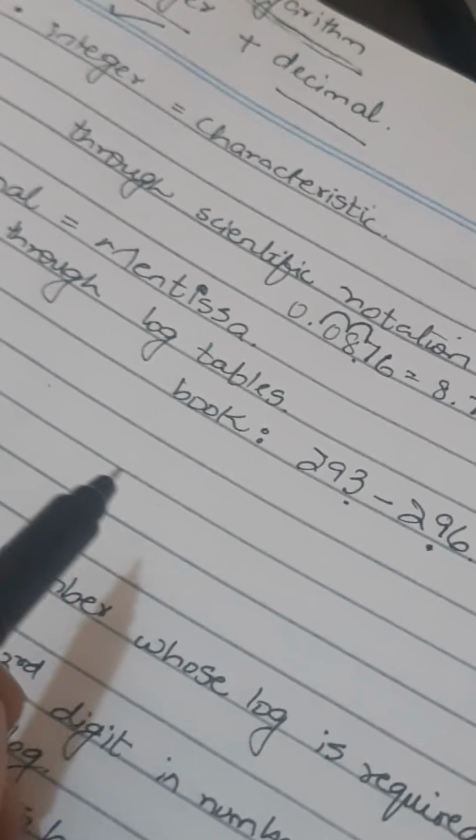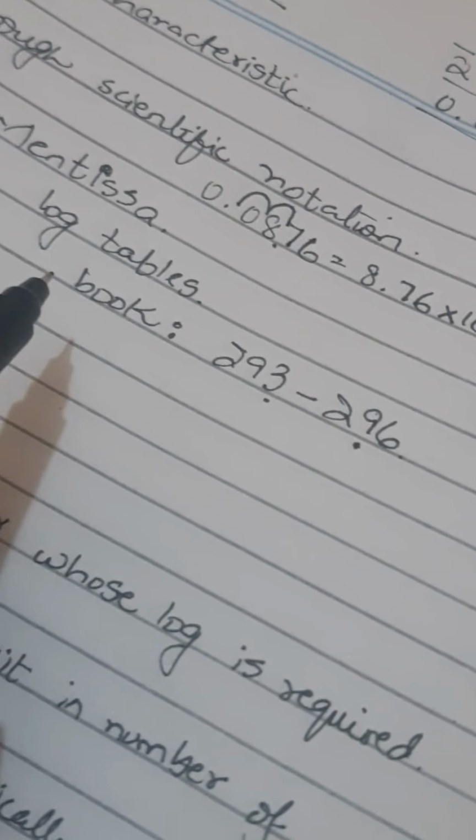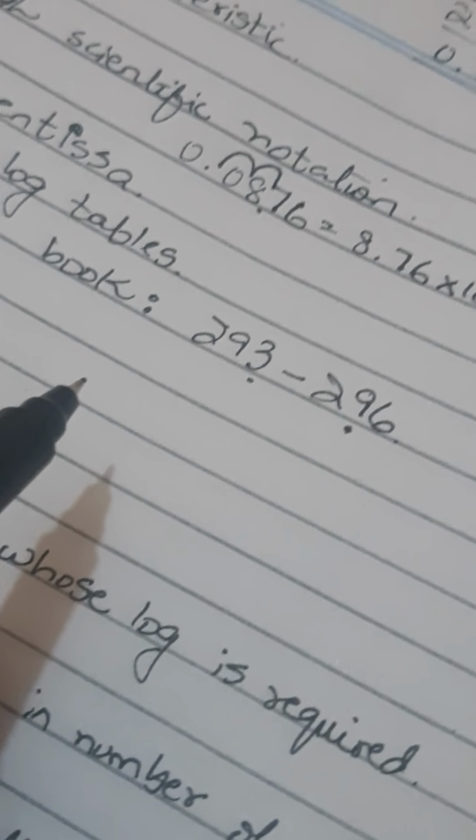You don't have to learn it, I am just introducing how to use this table. So now in the next video I will show you how to use this table to find the mantissa.